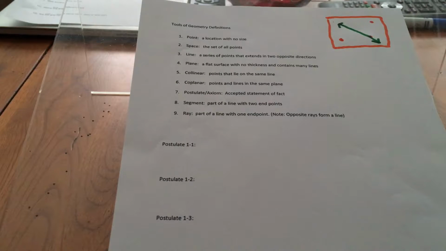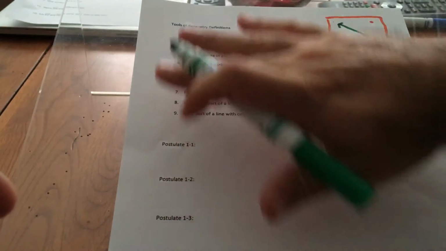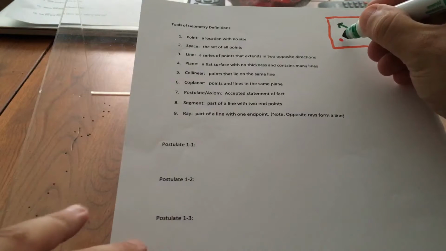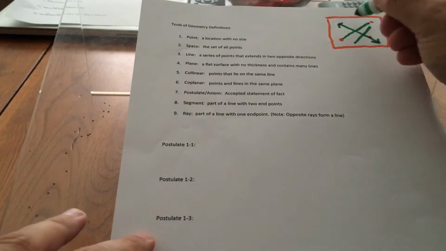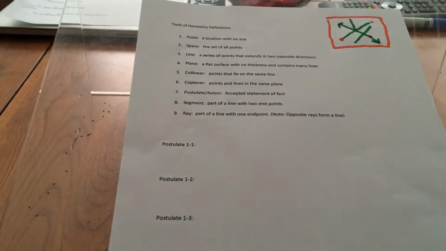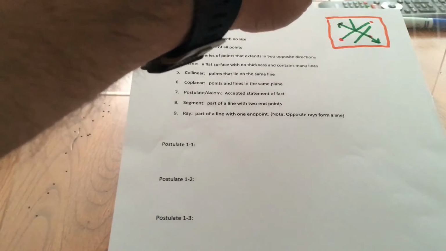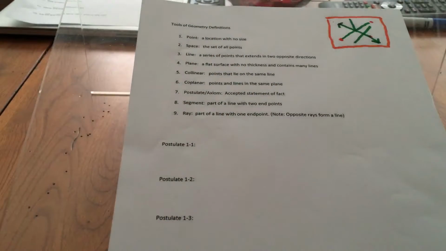A plane is just a flat surface with no thickness and contains many lines. So in this case, on this paper, the plane is the paper itself, or this little box up here that I've drawn. So the orange box here that I've drawn is the plane, and inside that plane you can have an infinite number of lines. So here's a line. You can have a line between those 2 points. You can have a line here, here. You can have an infinite number of lines that go inside of that plane. So a plane is just a collection of a bunch of lines. The way that I think of it is you start with a point. If you add another point and connect them, you get a line. If you take a bunch of lines and connect them, you get a plane. All right.